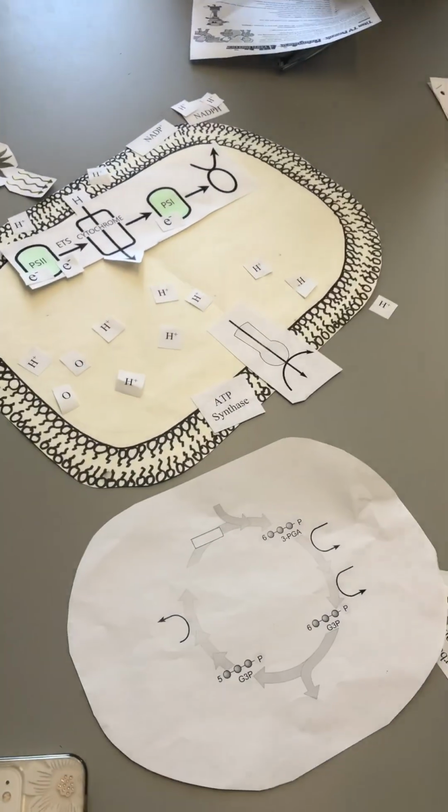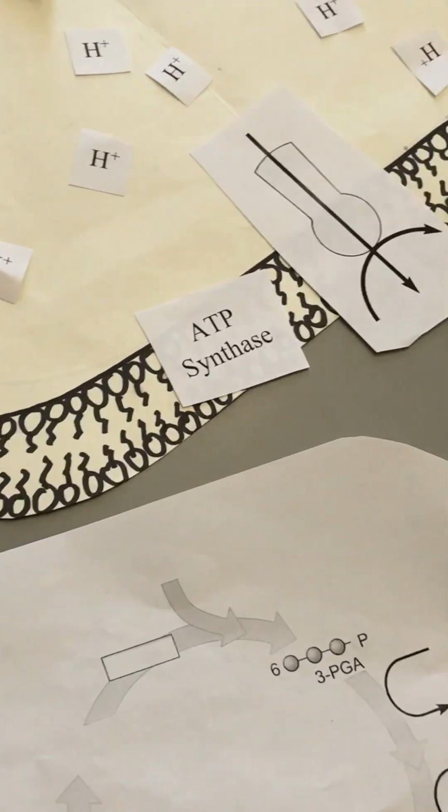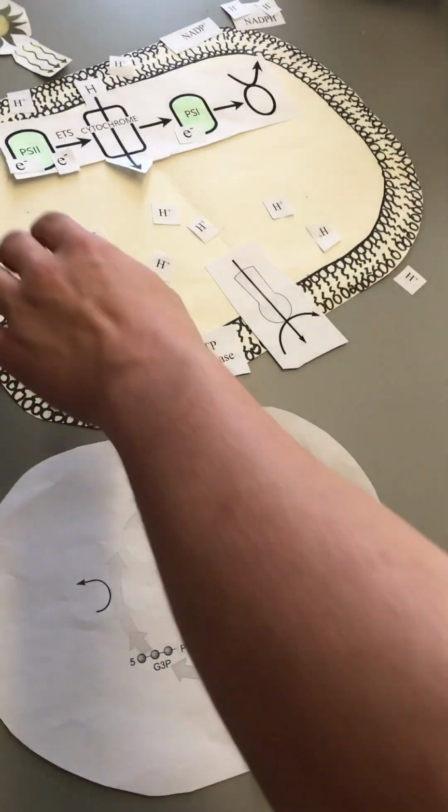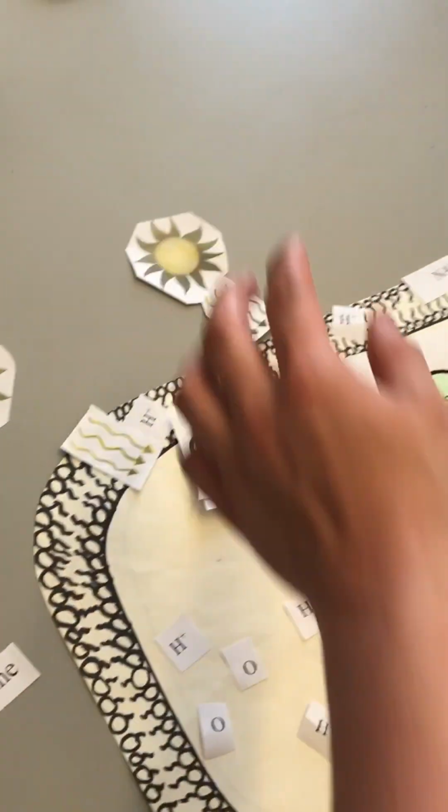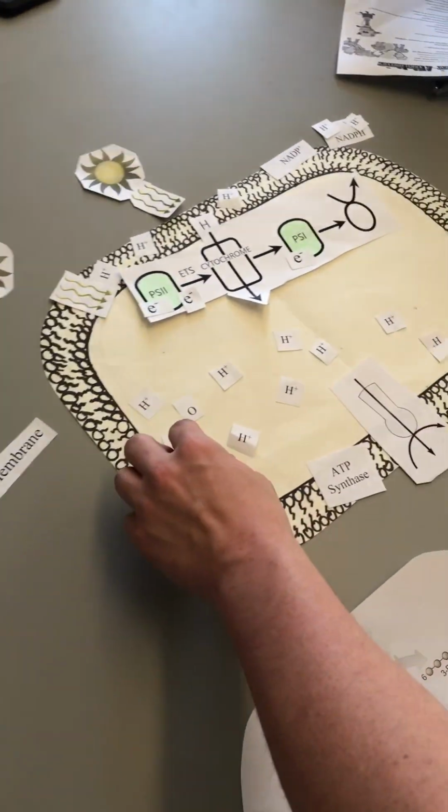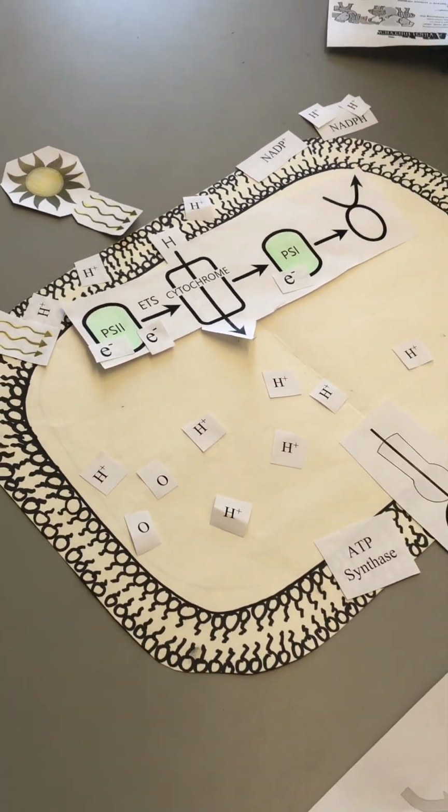This is the ATP synthesis. It creates the ATP. So what you have is you have sunlight, light energy from the sun, obviously, and then you have water. It comes in here and then it is broken down.